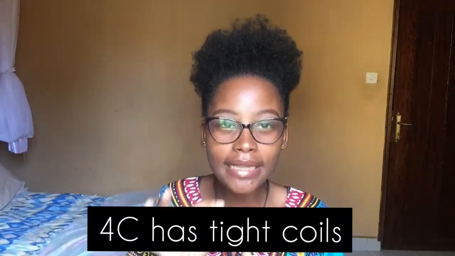So moving on to type 4C. Everyone claims to have type 4C hair, but guys, you don't know what type 4C hair is before you call your hair type 4C. Type 4C hair is one that has a very tight curl.